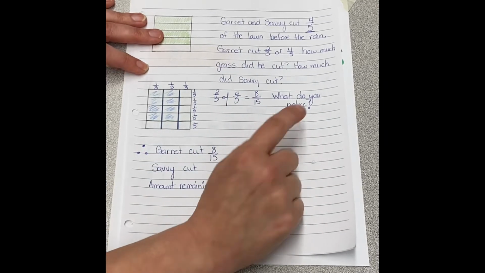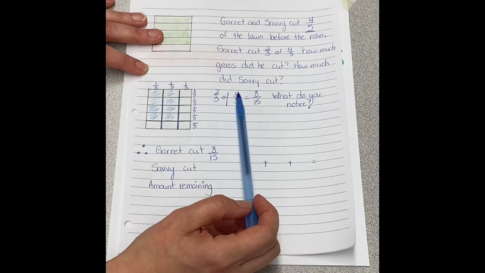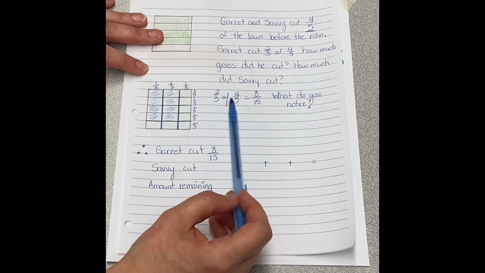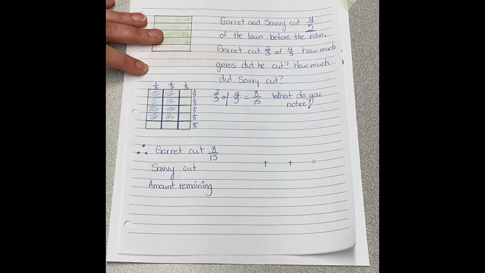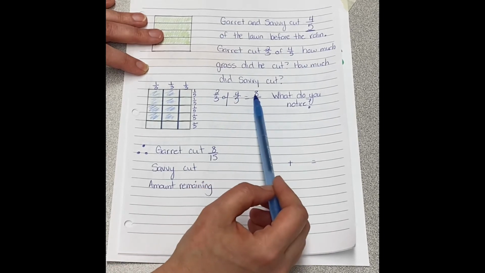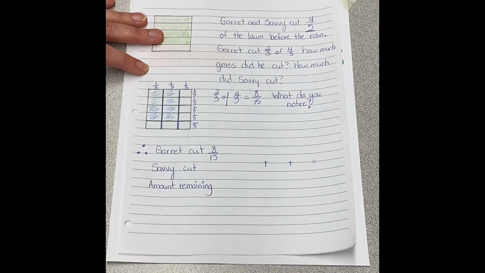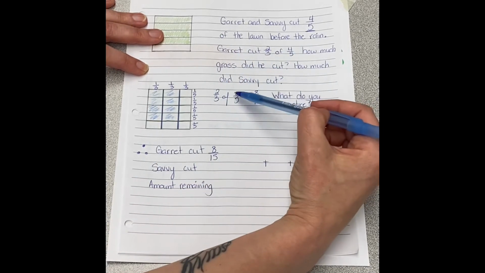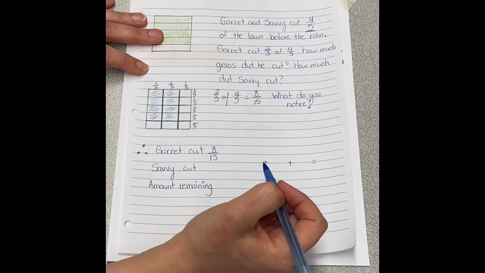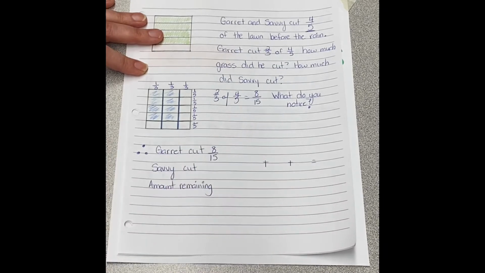There's a question here. What do you notice? Do you notice a relationship between these two numbers and this number? What about these two numbers and this number? Yes. If I multiply 2 multiplied by 4, it equals 8. If I multiply 3 by 5, it gets 15. And some of us know, when we see "of" in a mathematical statement, it often means multiply. 2/3 multiplied by 4/5 equals 8/15.